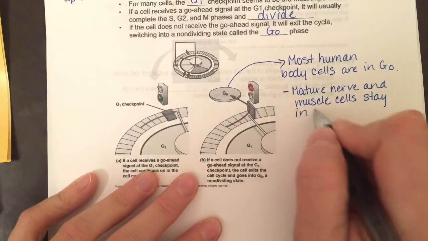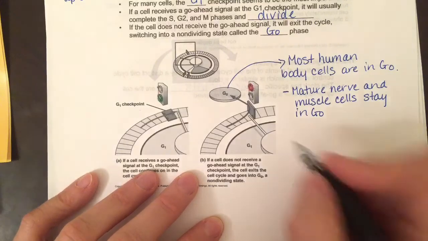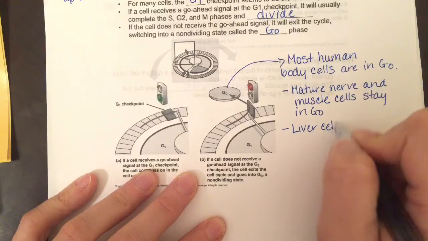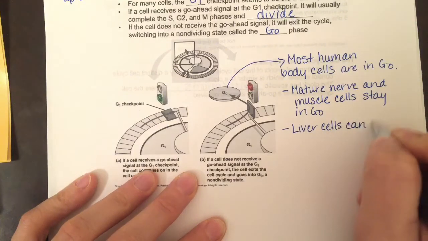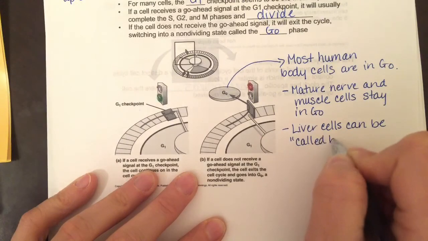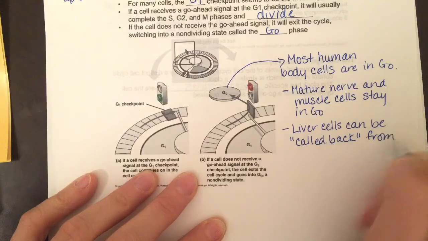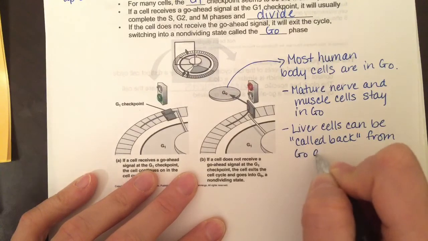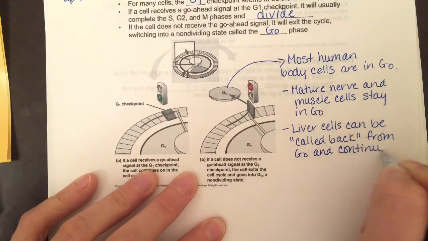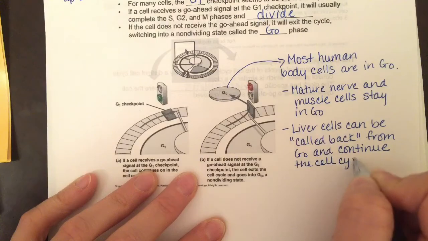Stay in the G0 phase. So they're in there. Interesting, liver cells can be what's kind of called back, I'm going to put in parentheses, from G0 and continue the cell cycle at certain times.